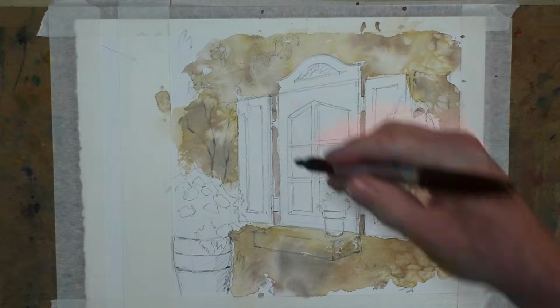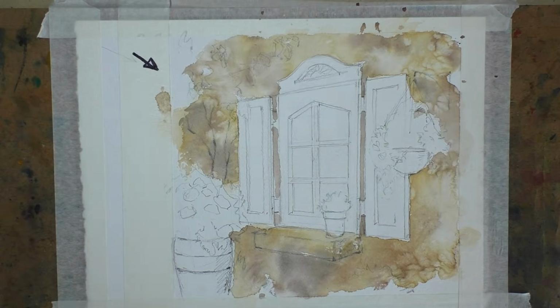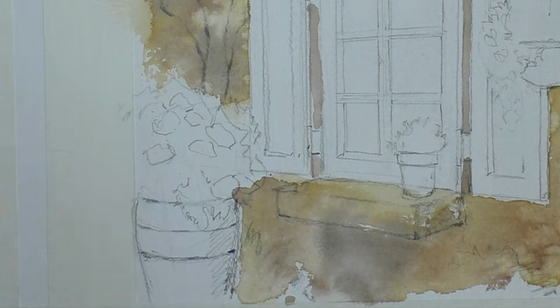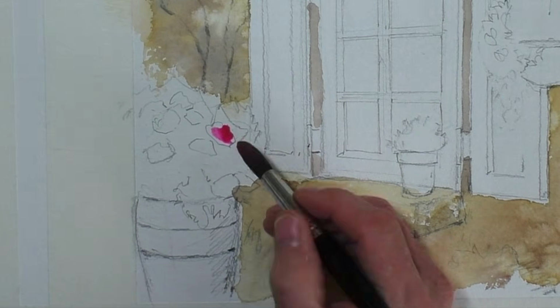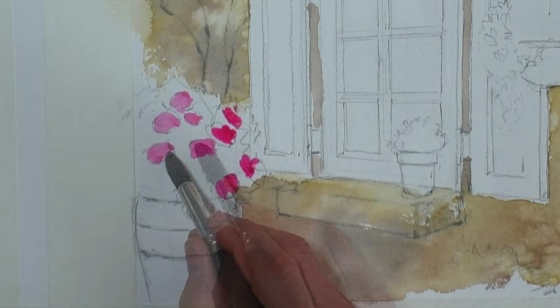So I'm putting in this big black arrow just to remind me of the direction of light. You can also see, now it's dried, the lovely textures created by the salt and those blobs of water. So I'm painting the flowers next because I want to make sure they go down on clean white paper to get them as bright as possible.